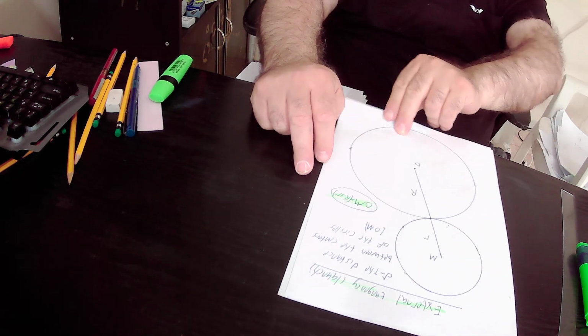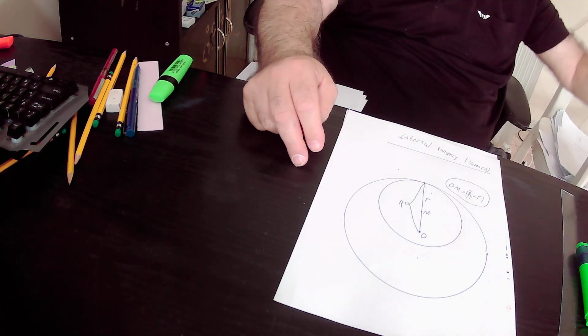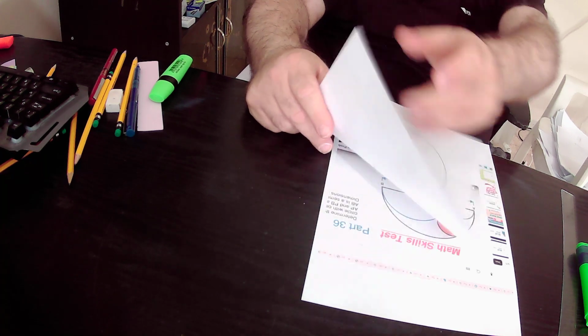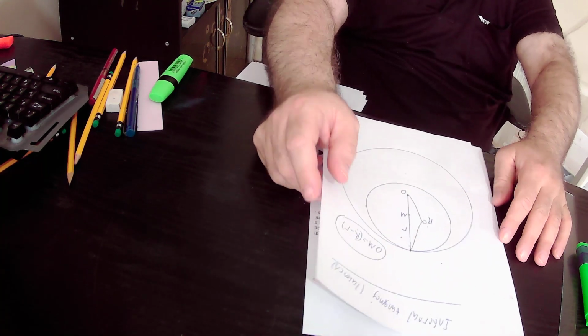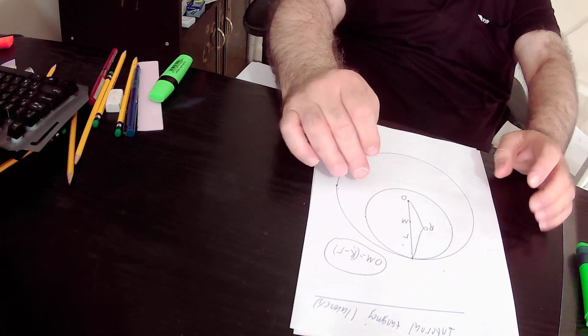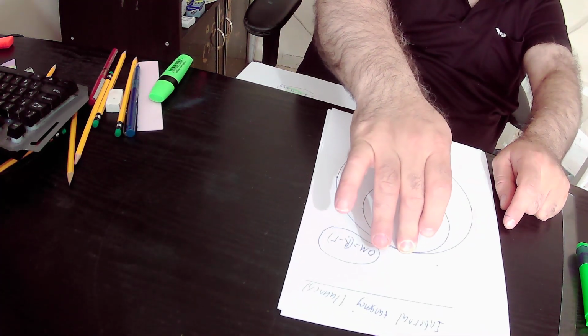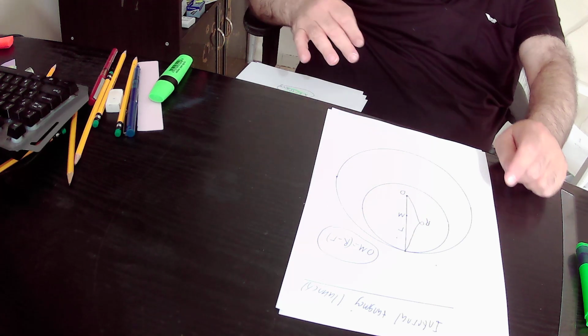While if two circles are touching each other internally, like in this drawing, they are touching each other internally at this point. This is the point of tangency.